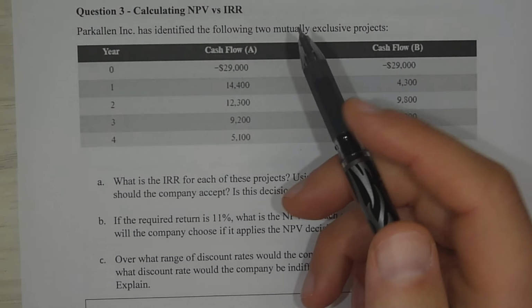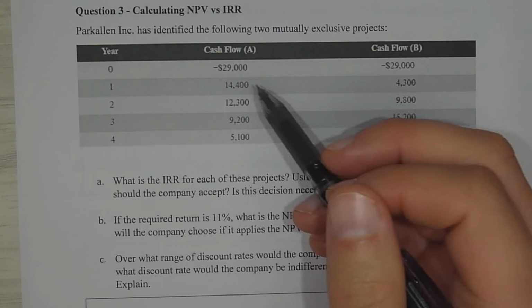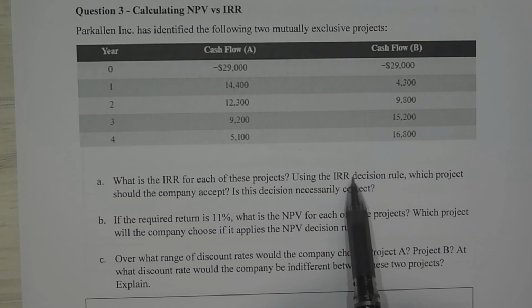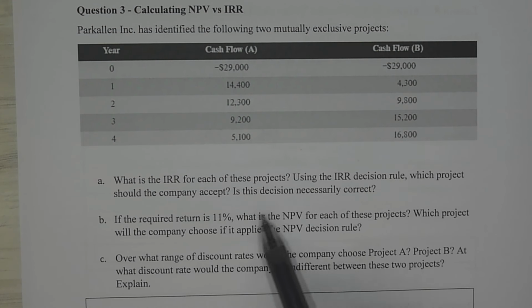Parkland Inc. has identified the following two mutually exclusive projects, meaning they won't affect each other. What is the internal rate of return for each of these projects? Using the IRR decision rule, which project should the company accept? Is the decision necessarily correct?